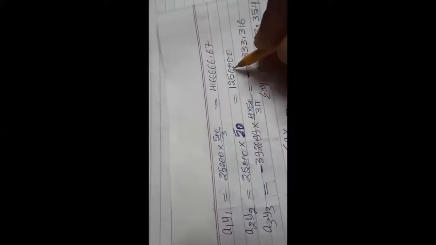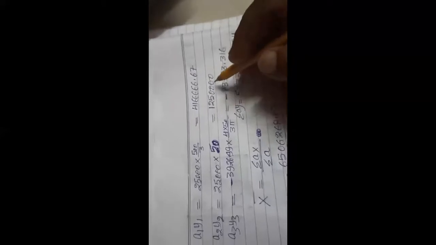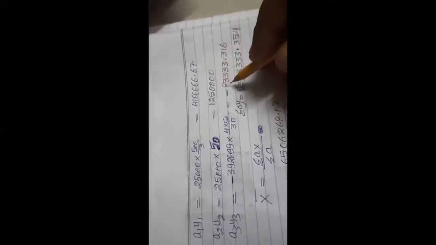Now A1y1 is equal to 25,000 into 500 by 3. This will give you 4,166,666.67. A2y2 is 25,000 into 50, which is equal to 1,250,000, and A3y3 will be with a minus sign. So this will give you the summation AY. Summation AY is adding both of these values and, from the addition, subtracting this.